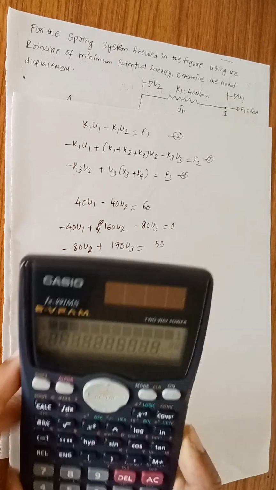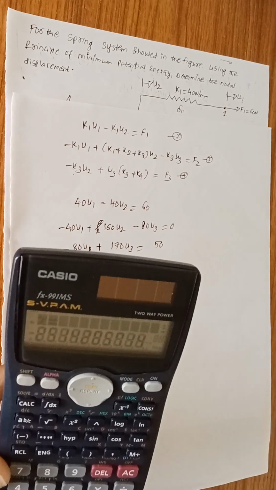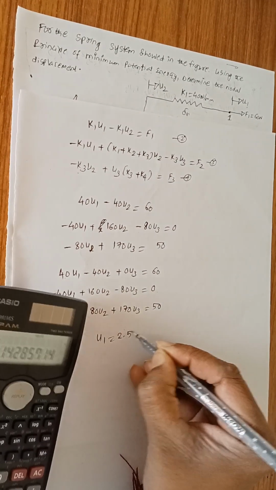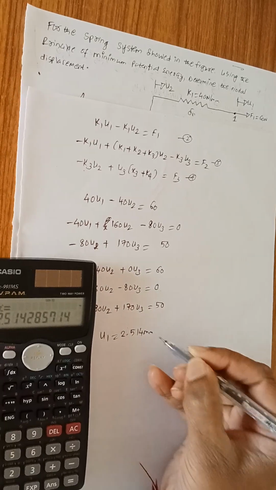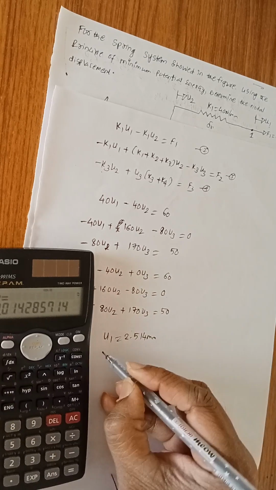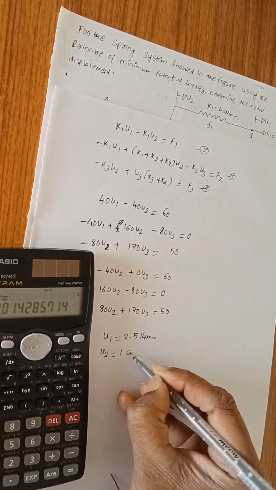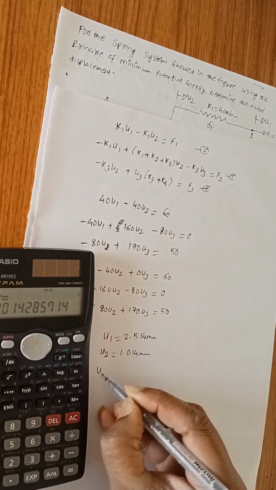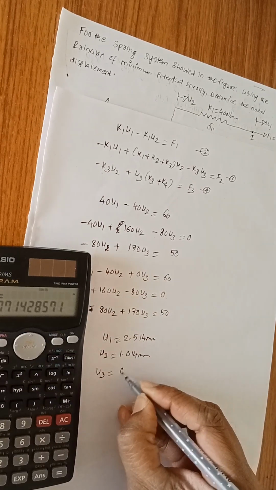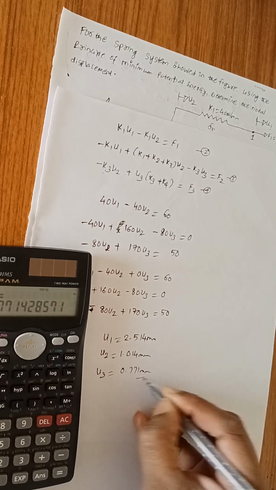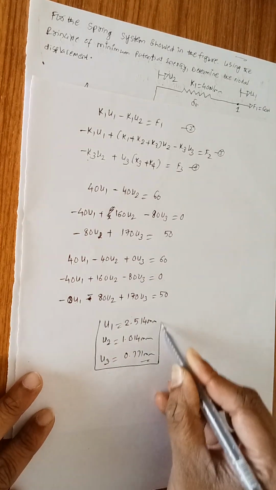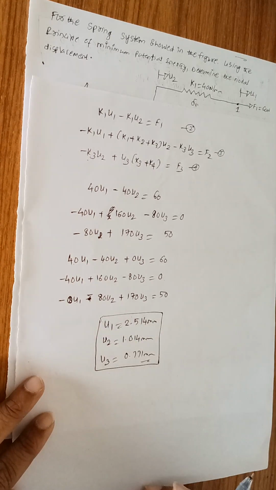So finally I'm going to get x, in the sense it is nothing but u1, as 2.514 mm. So y I'm getting the answer as 1.014, that is u2 is 1.014 mm, and u3 is nothing but z, which is 0.771 mm. So this is all about solving this problem, finding the nodal displacements using the minimum potential energy method. I hope you have understood this. Thank you so much.